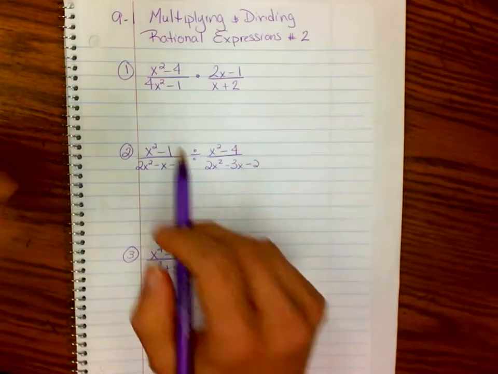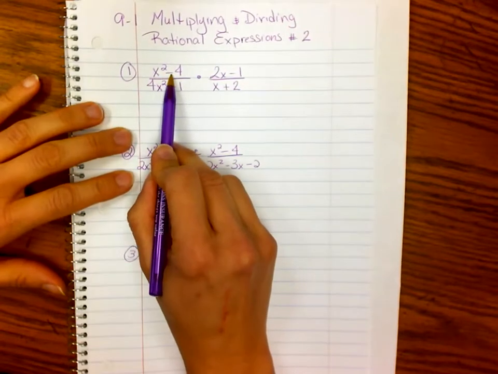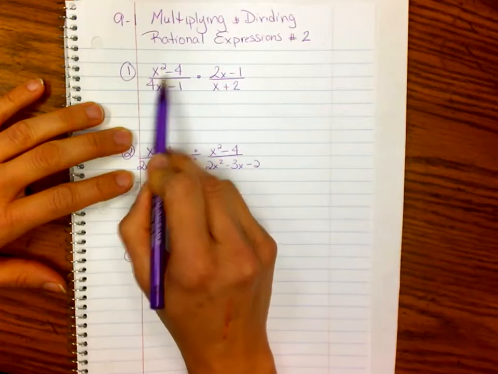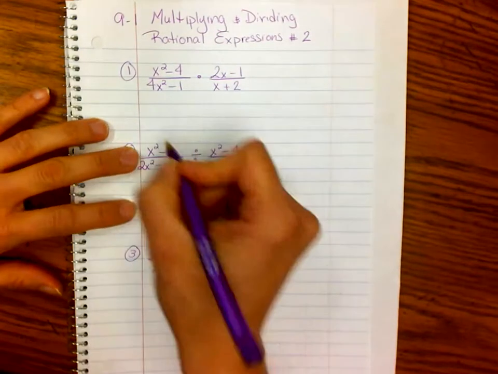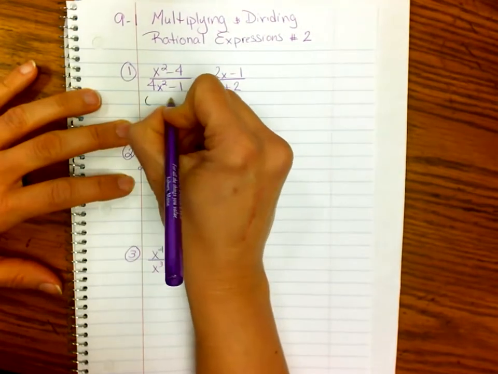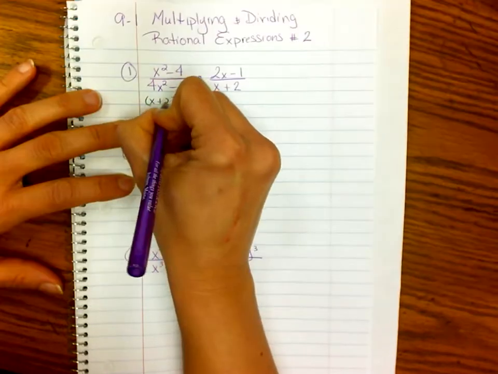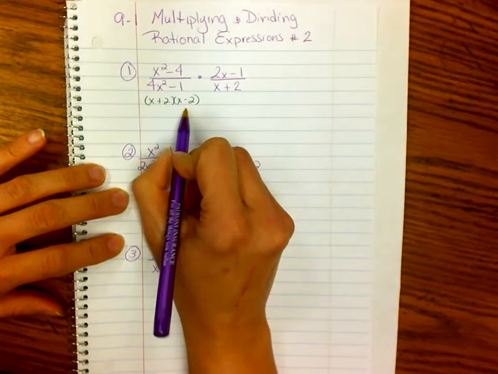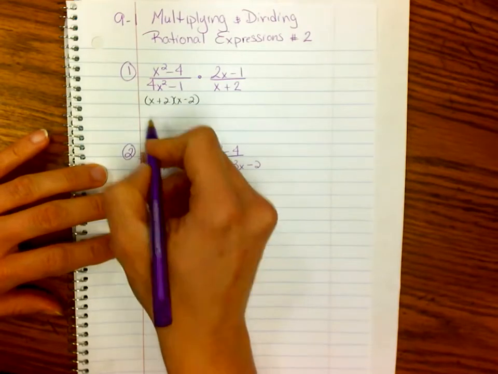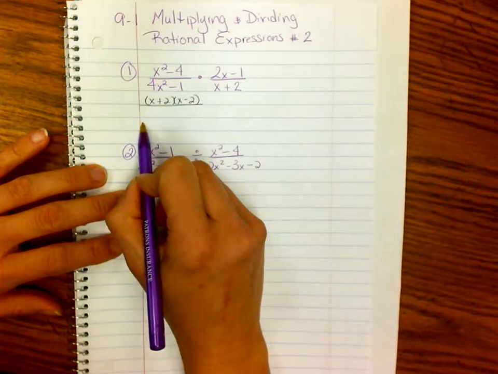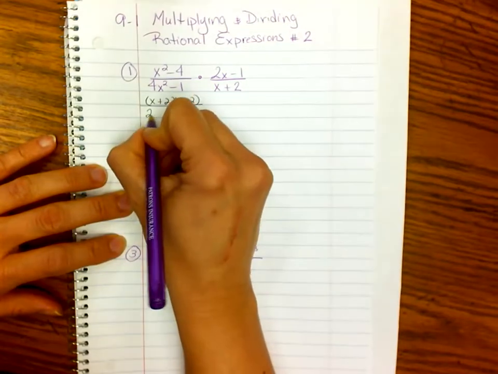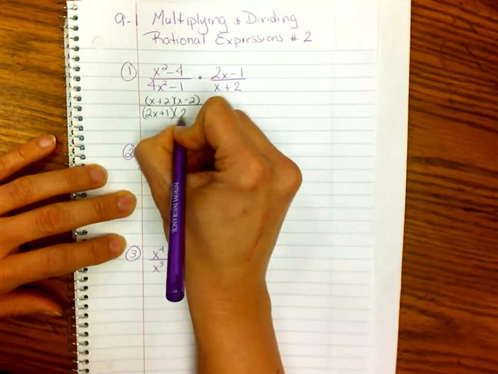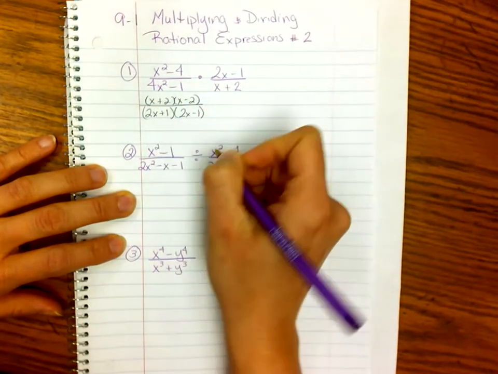And that's really important to remember. So the first one here, we notice this is a binomial with a minus sign. This is a binomial with a minus sign. We know that it's a difference of two perfect squares. We use our pattern for that. So we know that up top we're going to get x plus 2, x minus 2. Remember, that's our pattern for the difference of squares. You could always check it using FOIL if you don't remember or aren't familiar with that. And down here, the difference of two perfect squares. So we're going to get 2x plus 1 and 2x minus 1.